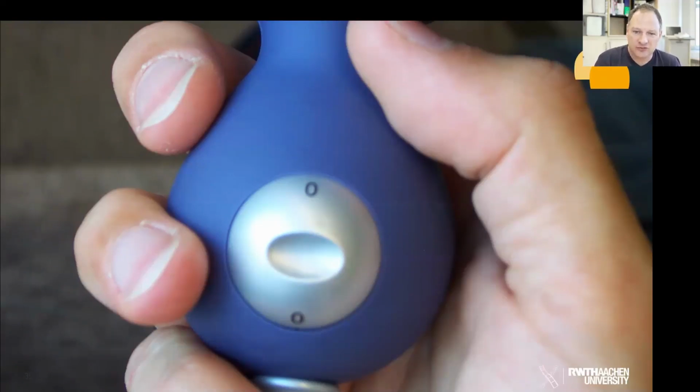I've got another question for you. How many levels does this hairdryer have? Lucia, what do you think?